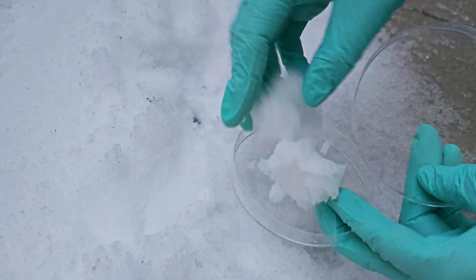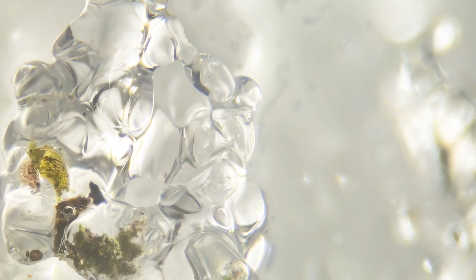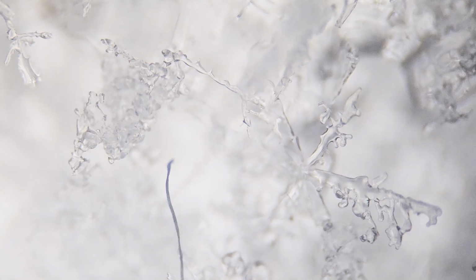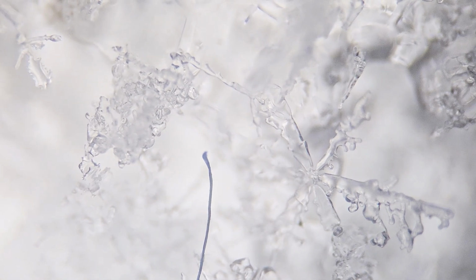In fact, you don't even need to melt the snow. Just looking at snow collected from a yard under a microscope is enough to find plant fragments, pollutants, and tiny fibers or materials. And that's why snow, even though it looks clean and white, is actually a record of what's floating in the air around us.